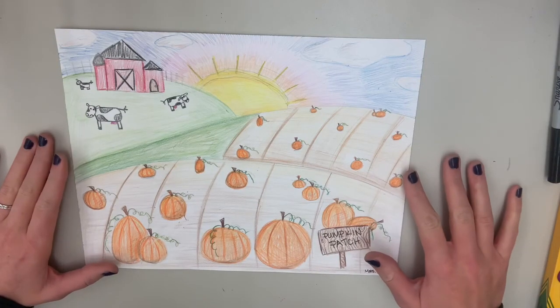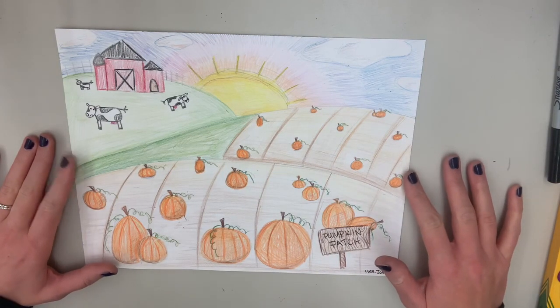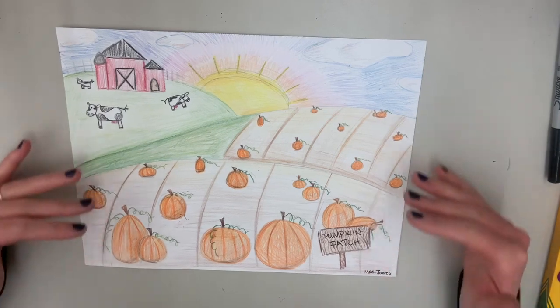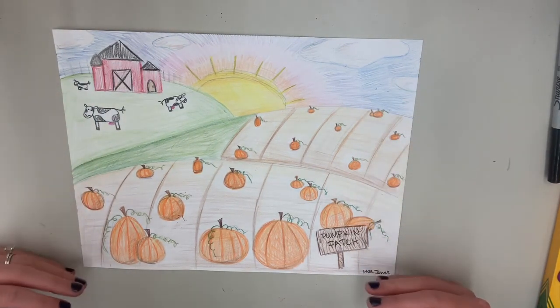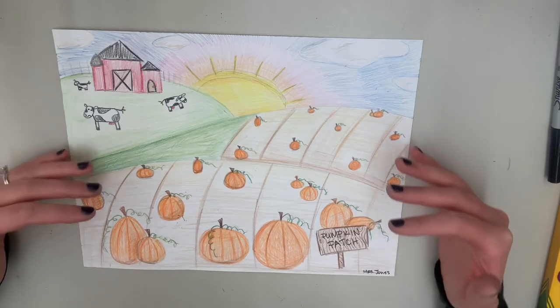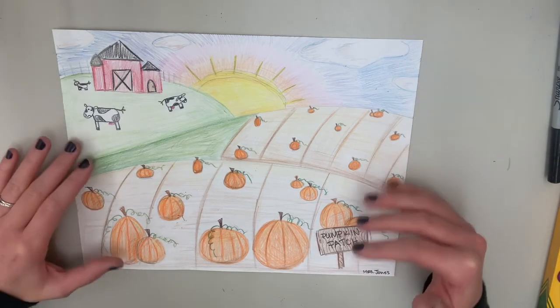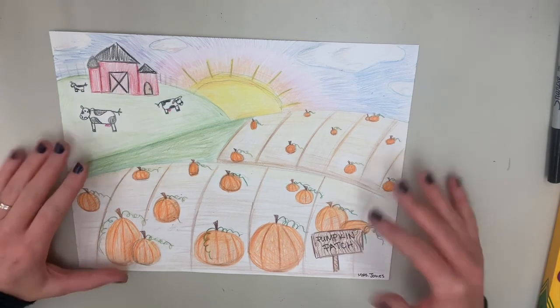have your very own pumpkin patch landscape. We created a foreground, a middle ground, and background. We practiced making things closer, look closer to us, and things looking farther away, using size and placement on our page. So good work, everybody.